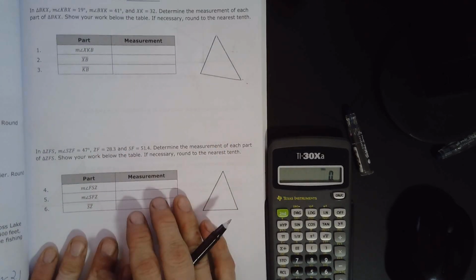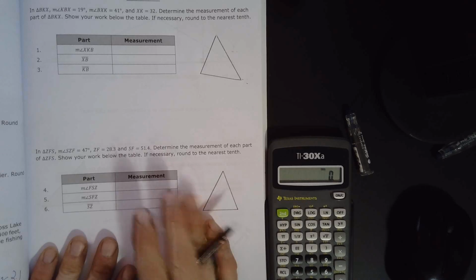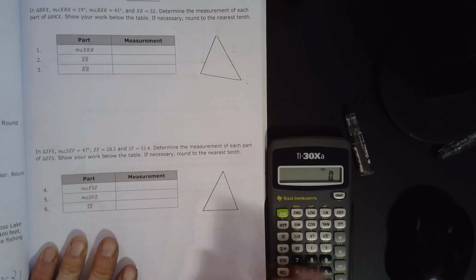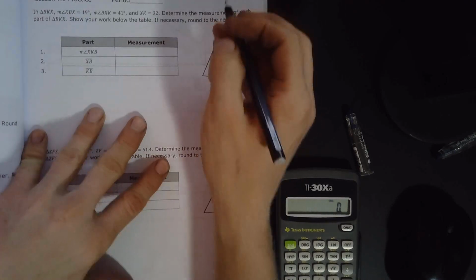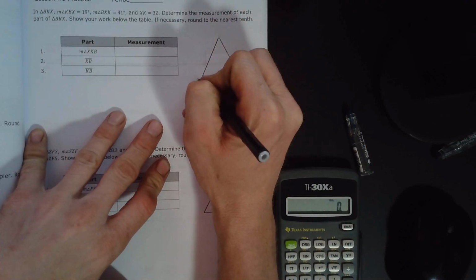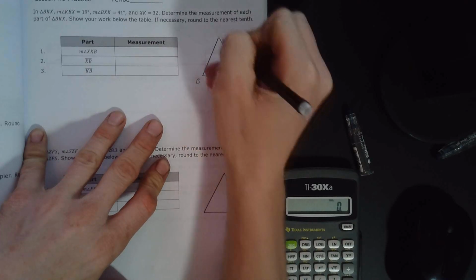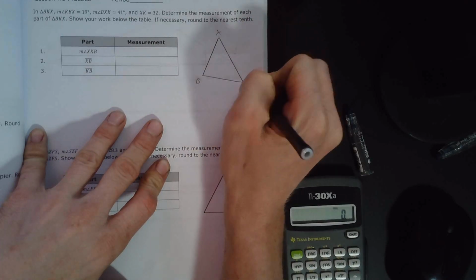Sine of A over A equals sine of B over B. Just have to identify what you know and what you don't know. You don't have to use A, B, and C. You can use, in this case, B, X, and K. It doesn't matter. Okay, so we have triangle B, X, and K, right?